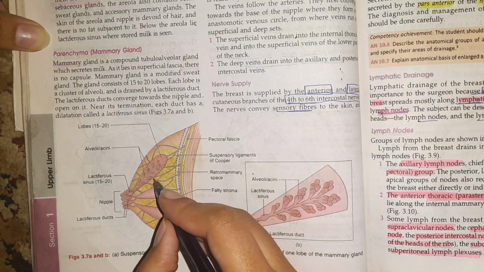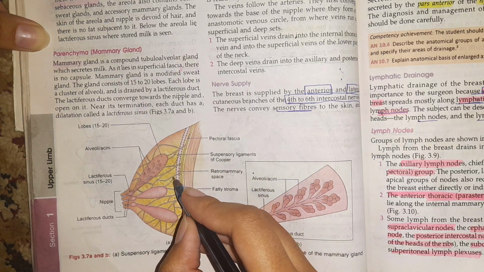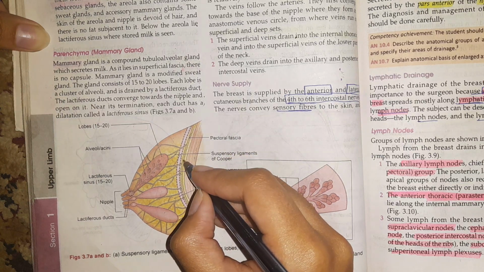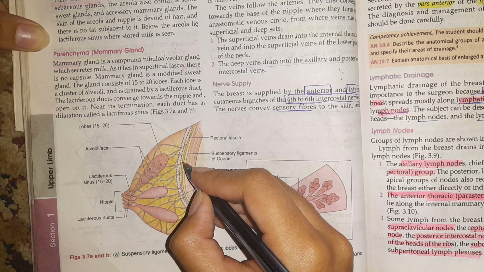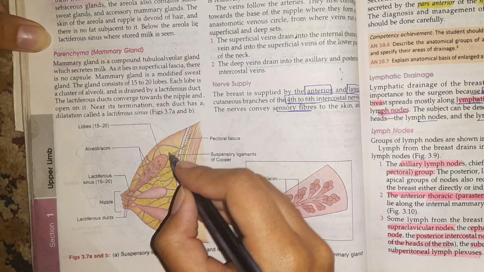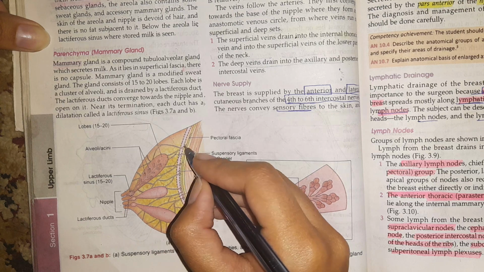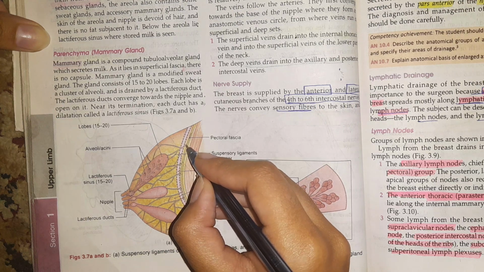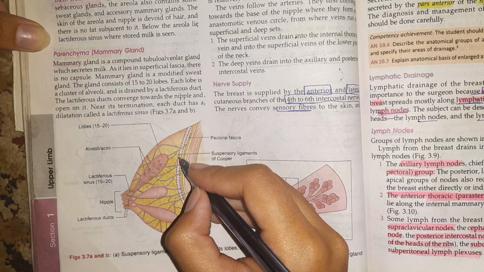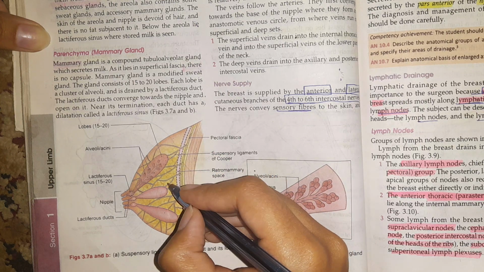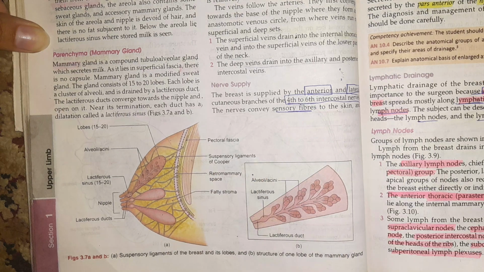You can see this region connecting back to the green line. This green line is actually your pectoral fascia or deep fascia. So the supporting framework connects your tubulo-alveolar gland back to your pectoral fascia. And this is the retromammary space. The main function of the space is to allow the breast to move over your pectoral muscle.